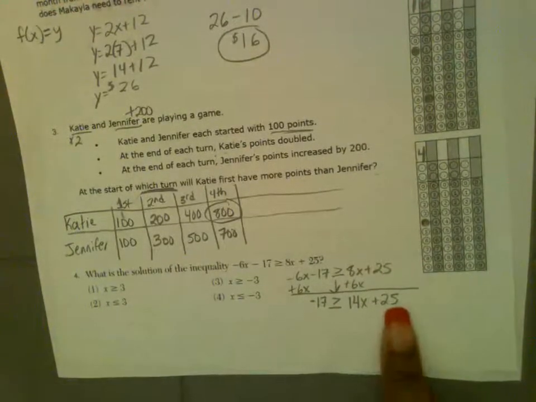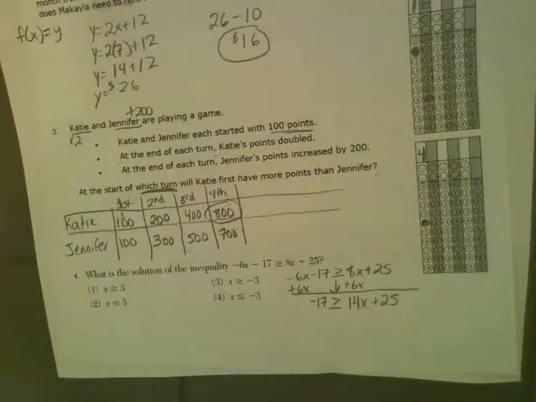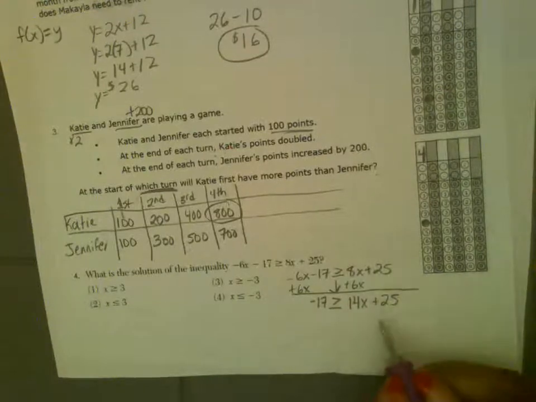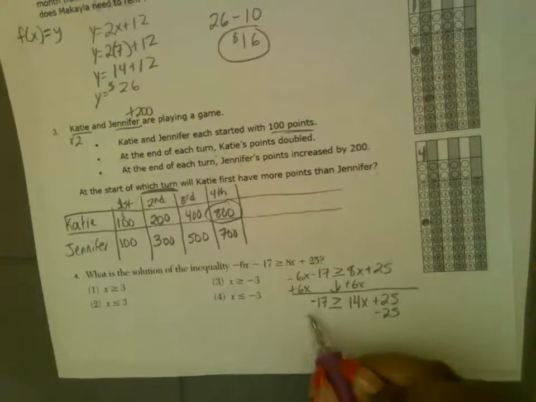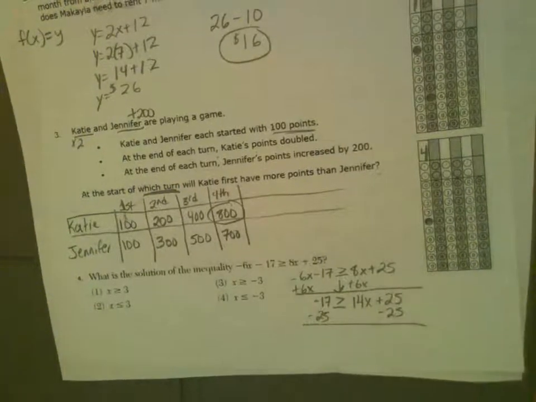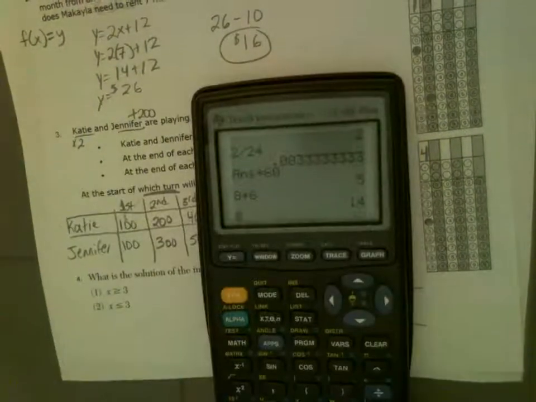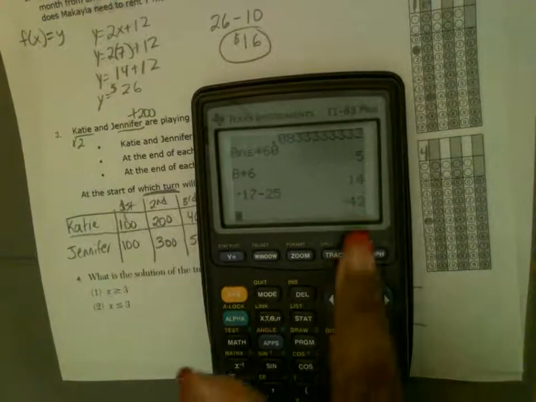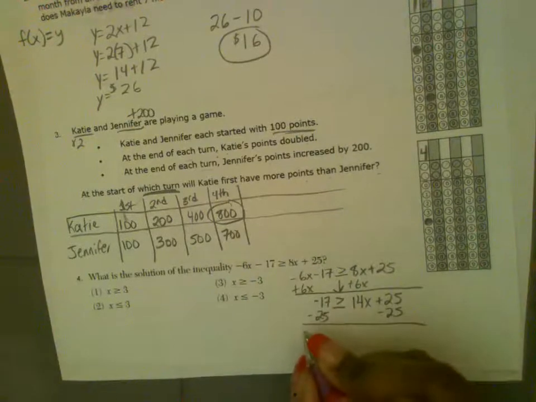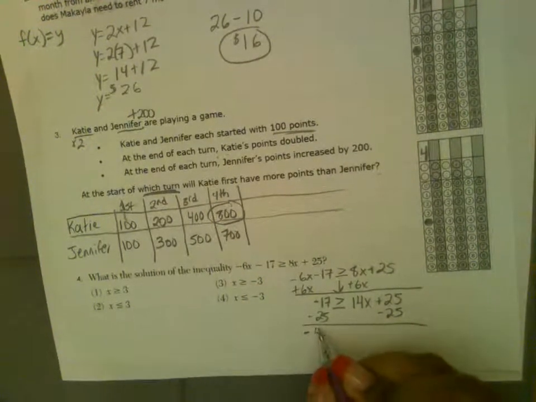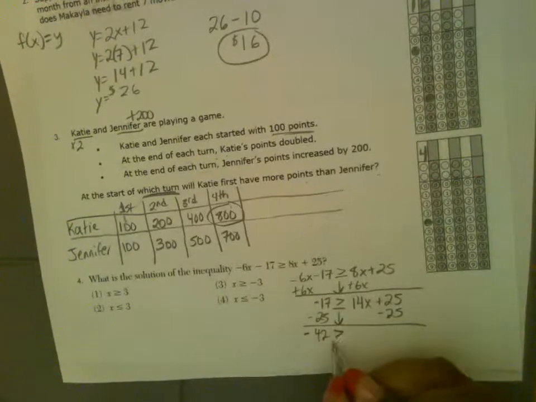All right, so now in order to get x by itself, remember that next step, we are going to get x by itself by isolating the variable. So move the 25 first. The opposite of adding is subtracting. So this is negative, don't forget, negative 17 minus 25. Make sure you type it in right. And that's going to give you a negative 42. Okay, bring down the inequality.